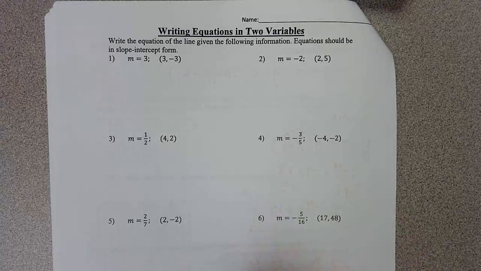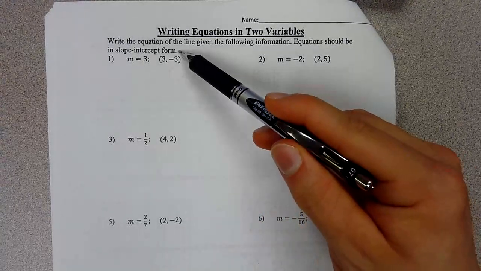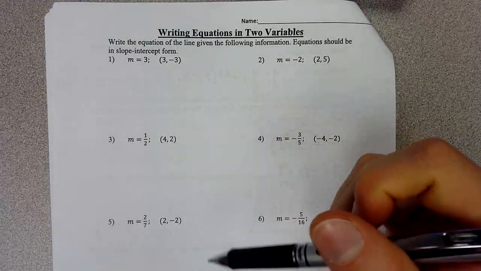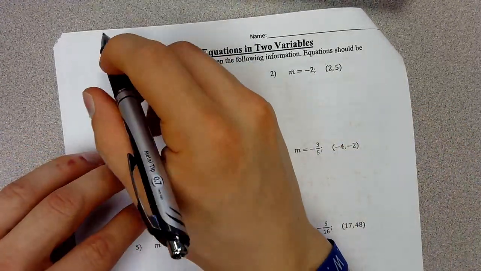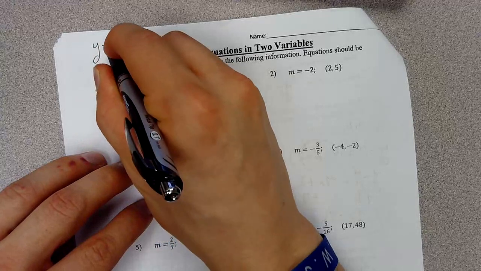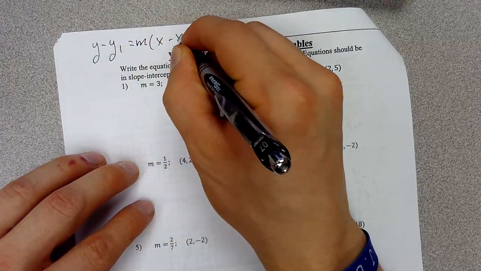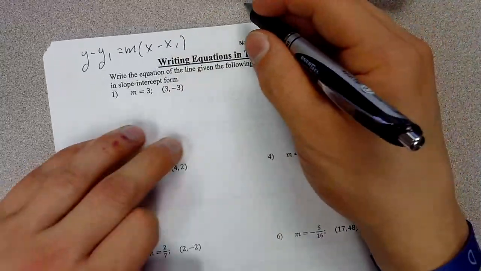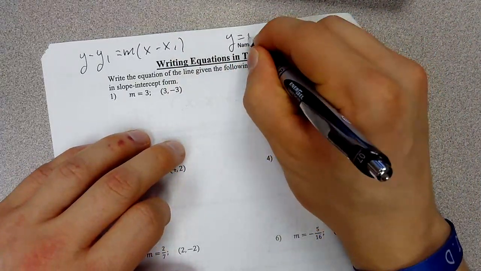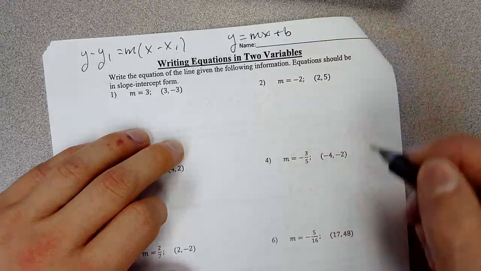Now, that doesn't mean we don't ever use point-slope form, but perhaps we use point-slope form to get to slope-intercept form. And always a good thing, at the top of every page, let's write both of those. Point-slope form and slope-intercept form, y equals mx plus b.